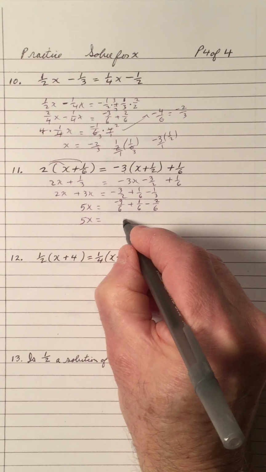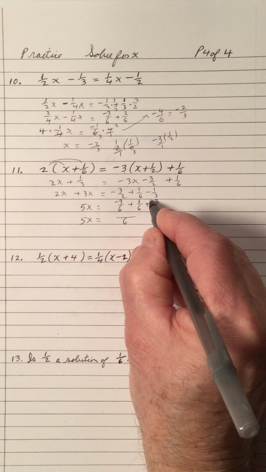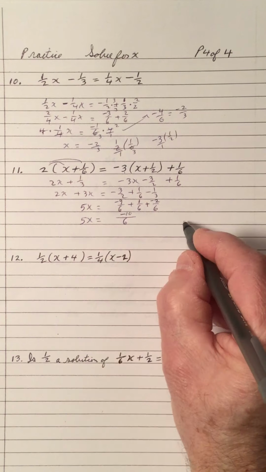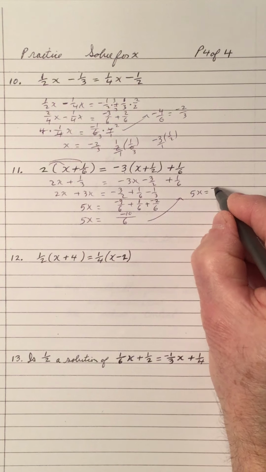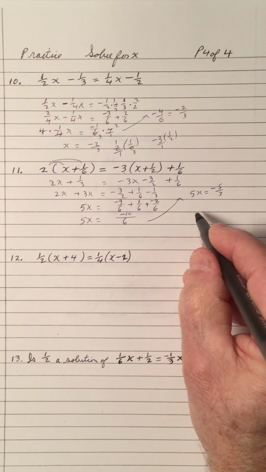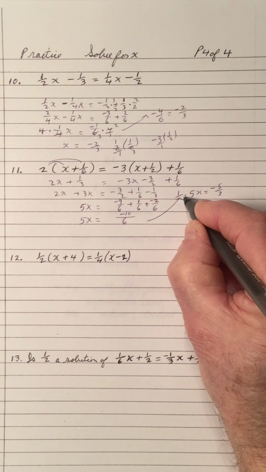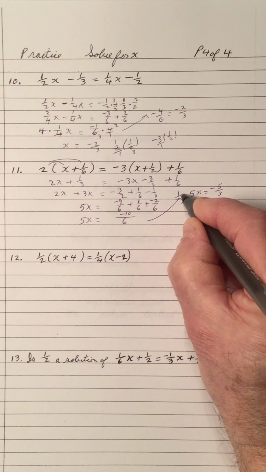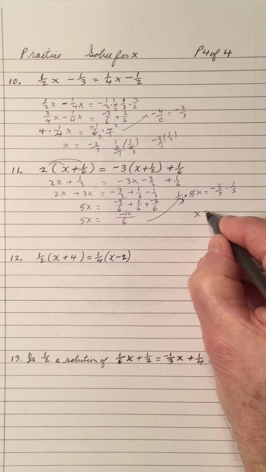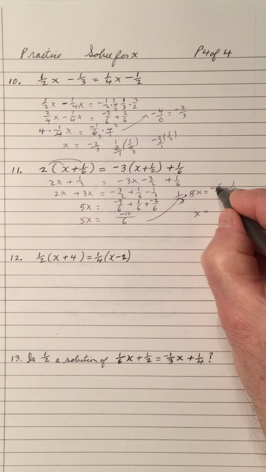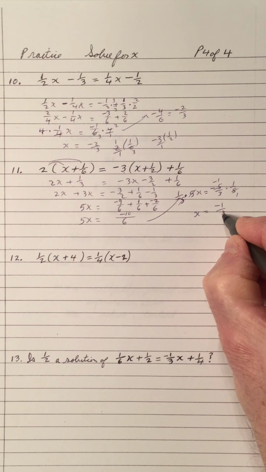5x is okay. Common denominator is 6. Negative 9 plus 1 is negative 8. Negative 8, add on negative 2 is negative 10. And let's notice negative 10 over 6 becomes negative 5 over 3 if we reduce it. Reducing fractions makes it easier. Multiply by 1/5, the reciprocal of 5 is 1 over 5. The 5's cancel, I get a 1. The 5 and the 5 go 1, and 5 and that goes negative 1. And I get negative 1 over 3.